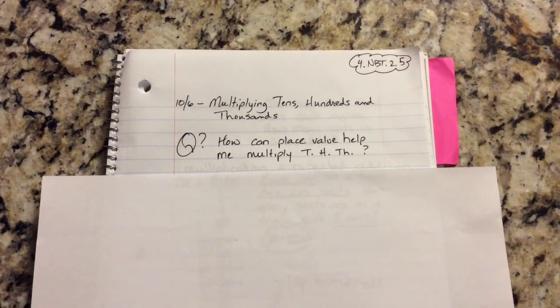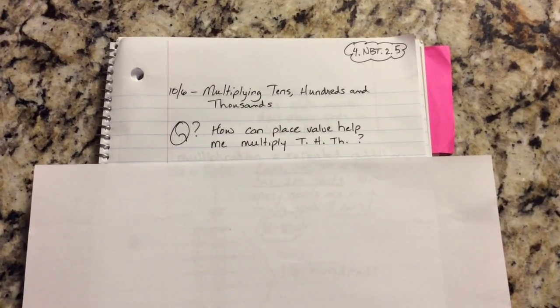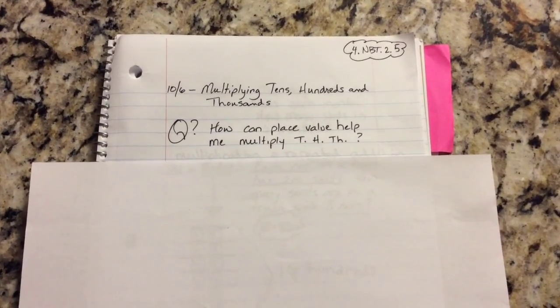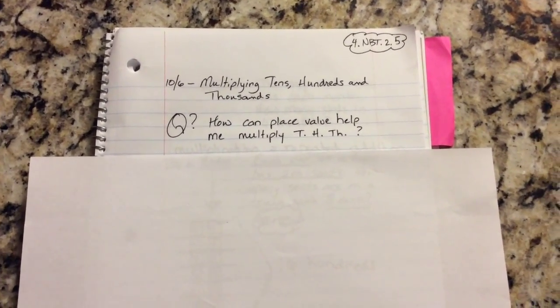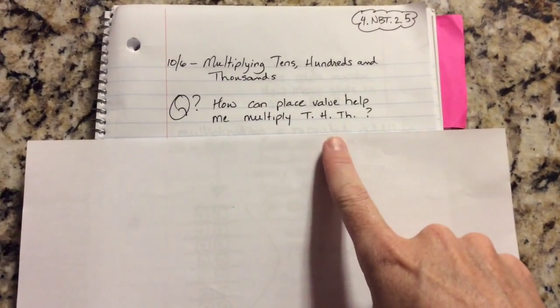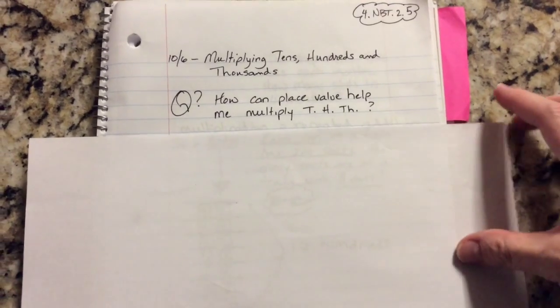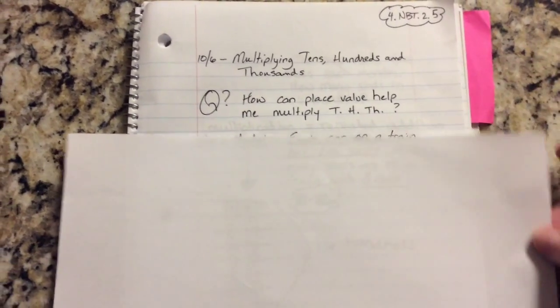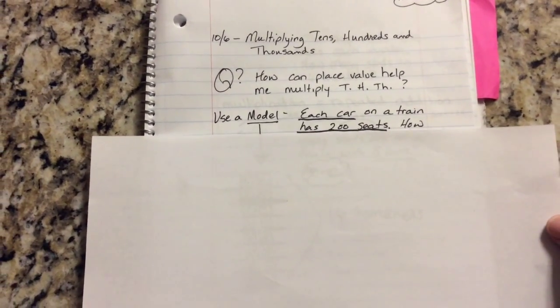Alright, so tonight's video is about multiplying tens, hundreds, and thousands. And we ask ourselves, how can place value help me multiply tens, hundreds, and thousands? One way to do this is to use a model.